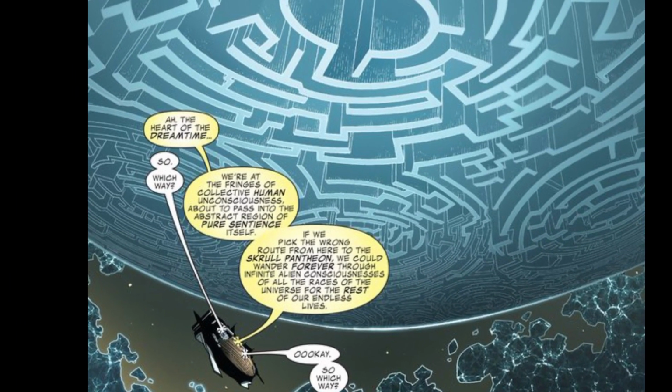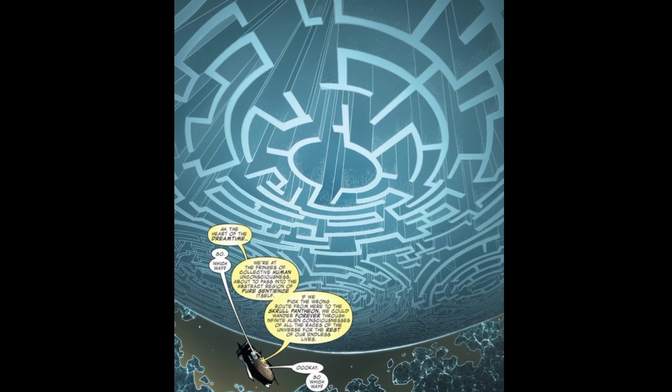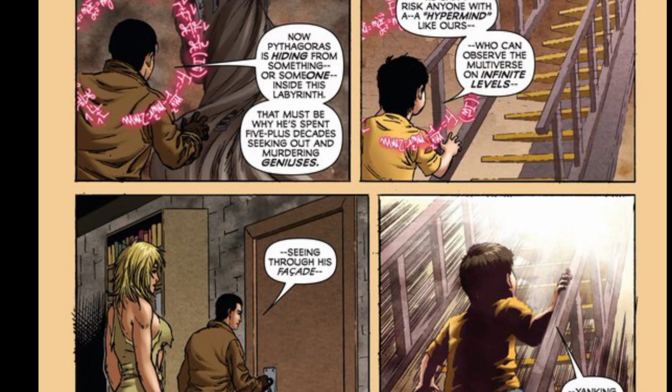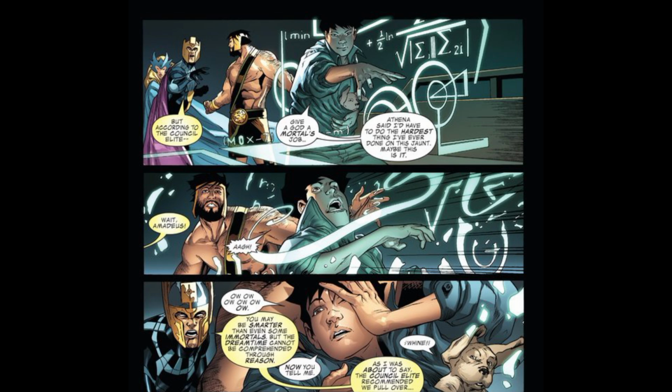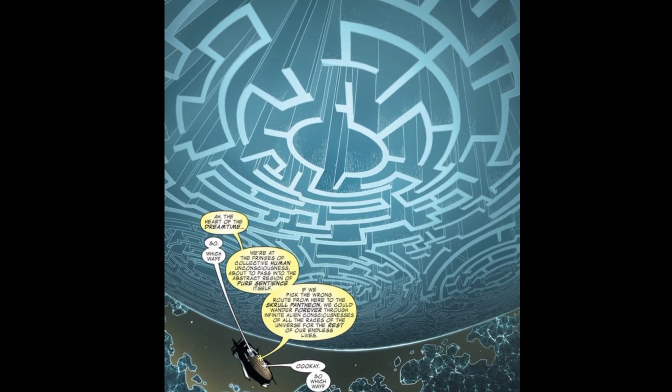Now we also have the dream time, which is a multiversal collective unconsciousness in Marvel. Amadeus Cho, who can understand a multiverse on its infinite levels, cannot even start comprehending the dream time, which shows that dream time is also inaccessibly beyond the multiverse.